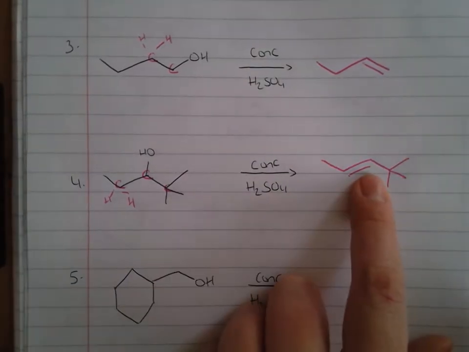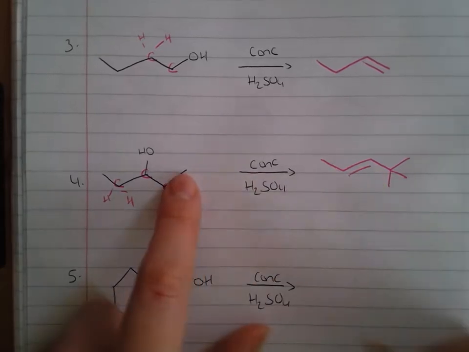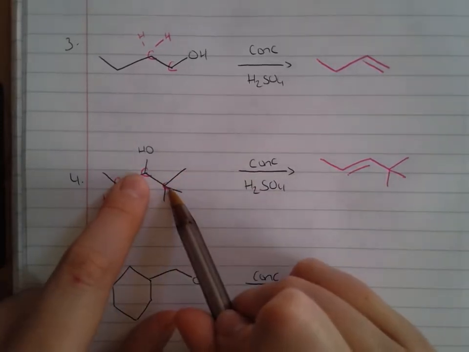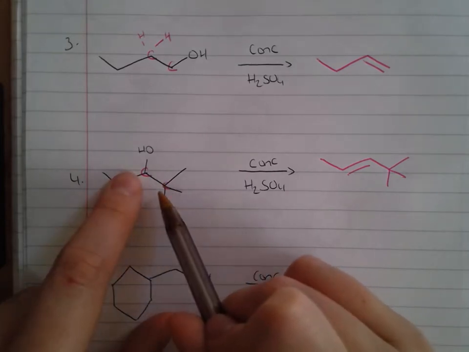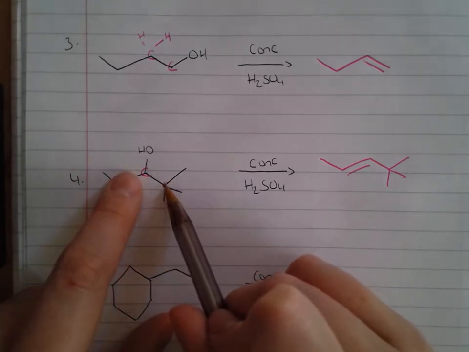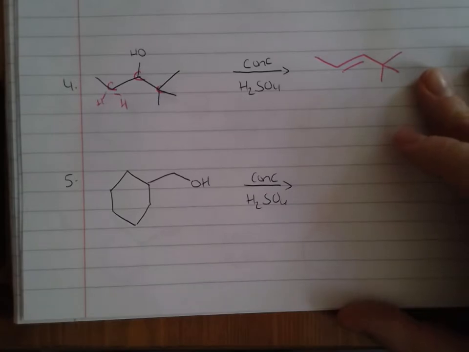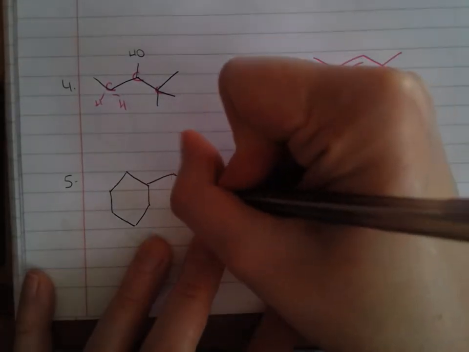And your product is going to look like this, okay? You can't have a double bond formed between these two carbons because you've got no hydrogen to lose here. And if you did draw that product, this carbon would end up with 5 bonds.